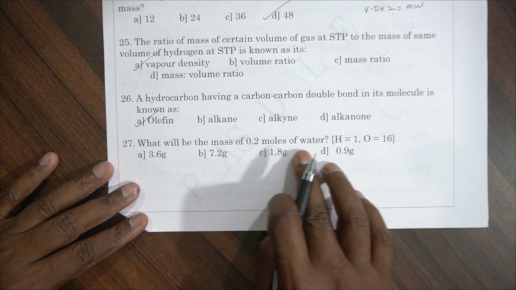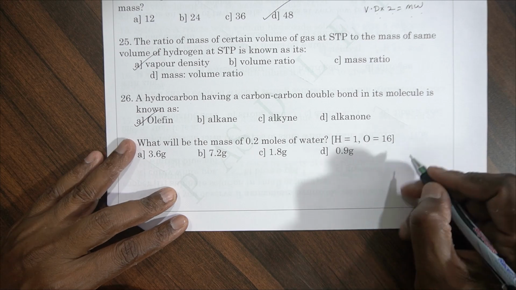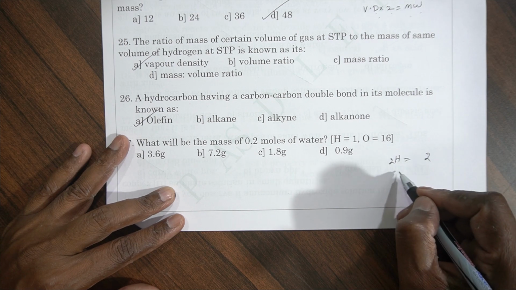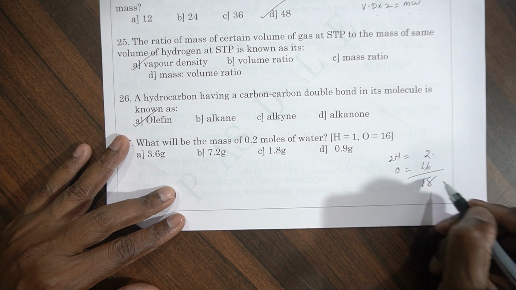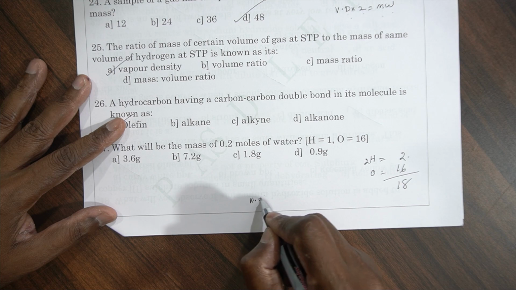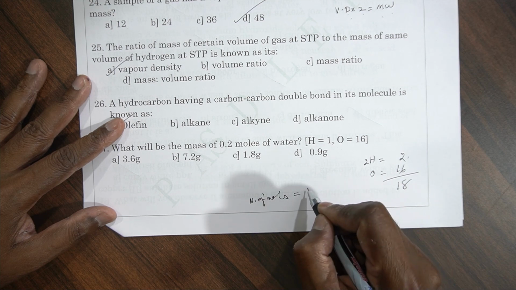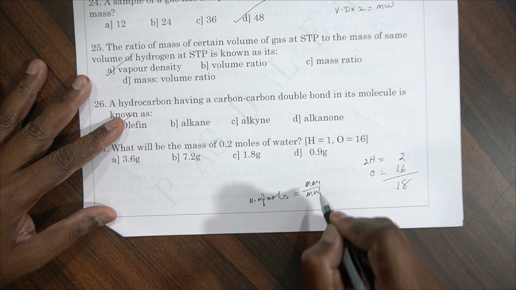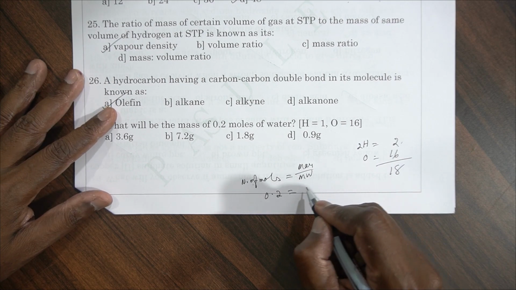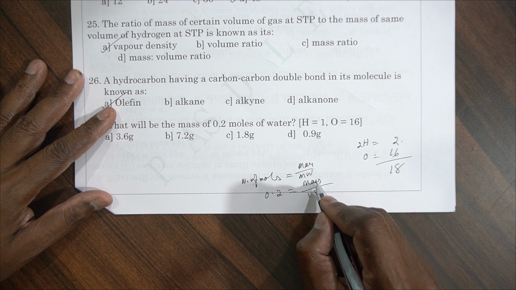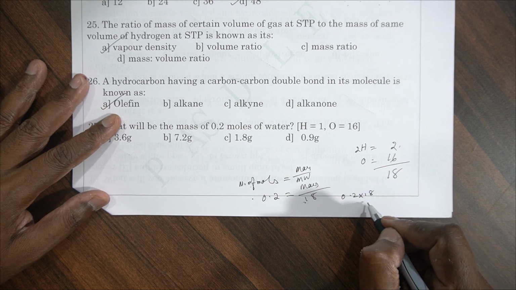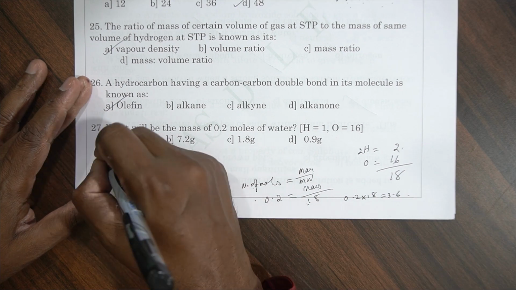Then 27. What will be the mass of 0.2 moles of water? Molecular mass of water: hydrogen is 1, and 2 hydrogens are there, so 2. Oxygen is 16, and 16 and 2, 18 is the molecular mass. Number of moles is equal to mass upon molecular mass. Number of moles here is 0.2. So mass upon molecular mass 18, so mass is equal to 0.2 into 18. So it will be 3.6. This one is the correct answer.